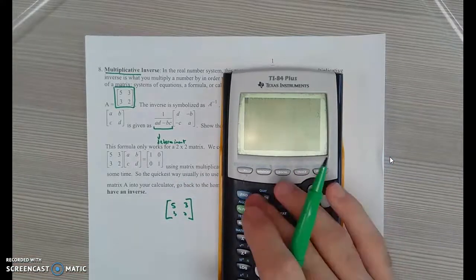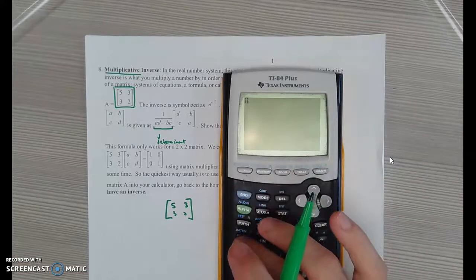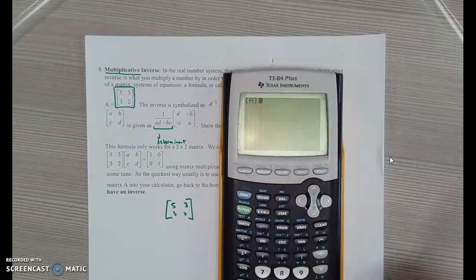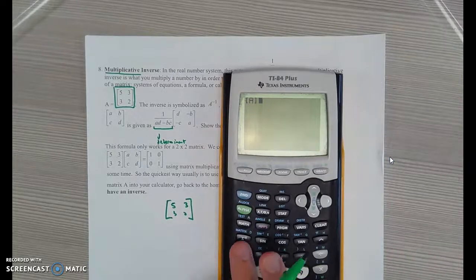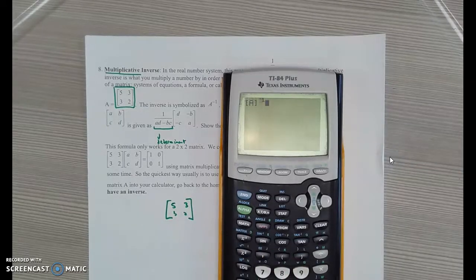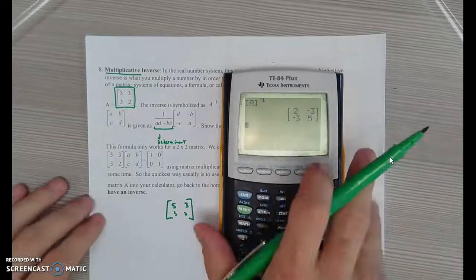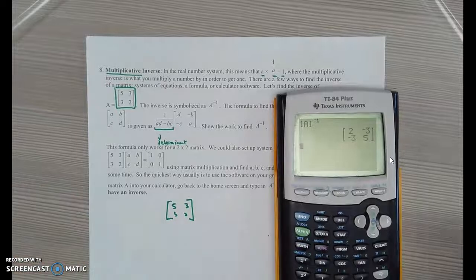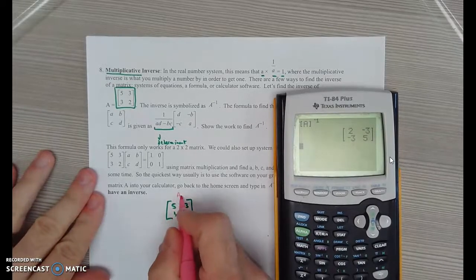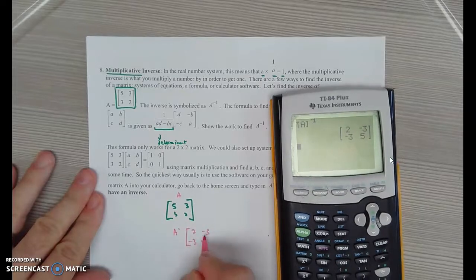The way we're going to do this is I'm going to press second quit to get out of that window. I'm going to press second matrix again. This time, I want to choose A. Okay? And the inverse I can find by just doing x to the negative 1. So I'm going to press second matrix, enter, x negative 1. And I get this matrix. This matrix is your inverse. So I'm actually going to write it down right next to it. Okay? So the inverse of A is 2, negative 3, negative 3, 5.